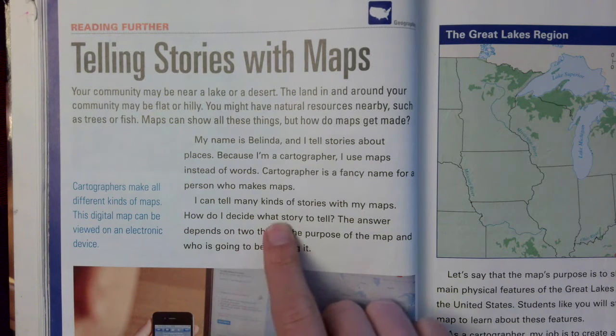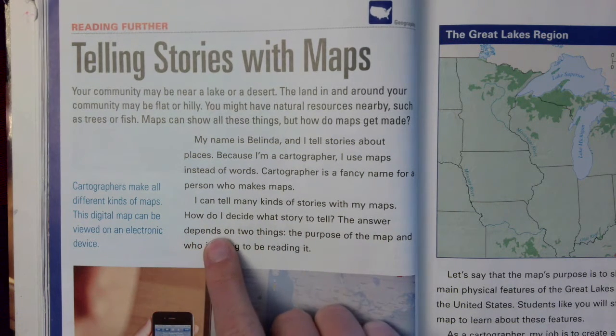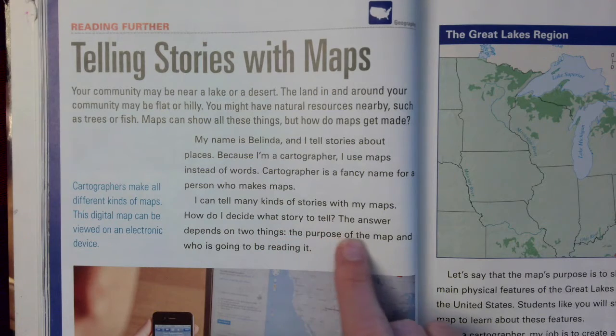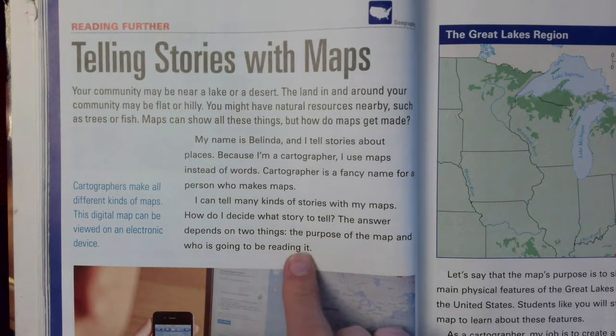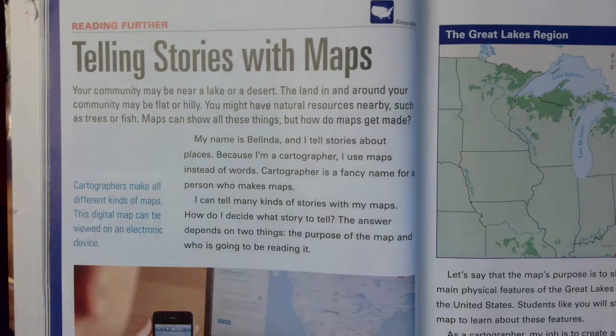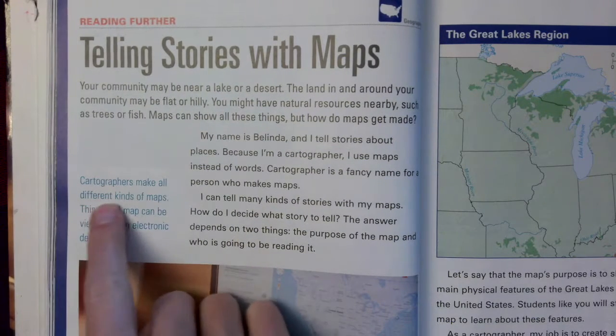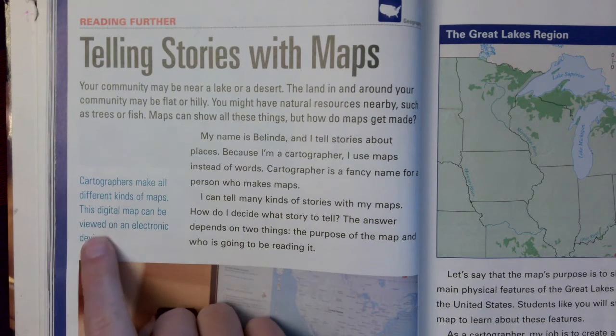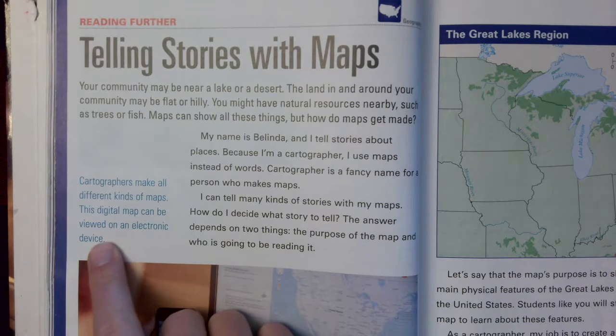How do I decide what story to tell? The answer depends on two things: the purpose of the map and who is going to be reading it. You can see here this caption. Cartographers make all different kinds of maps. A digital map can be viewed on an electronic device.